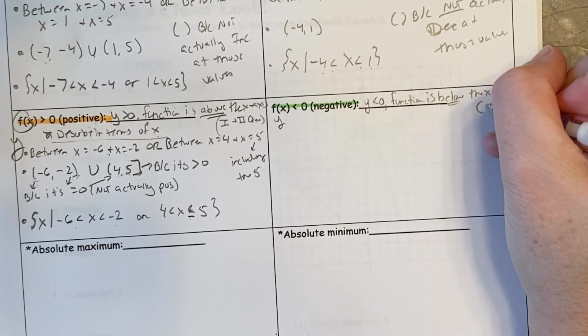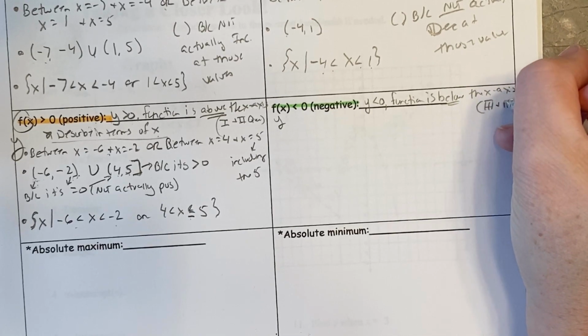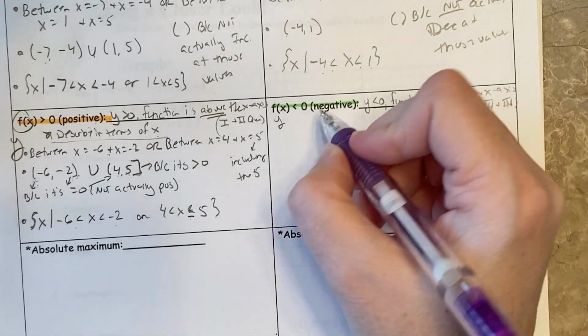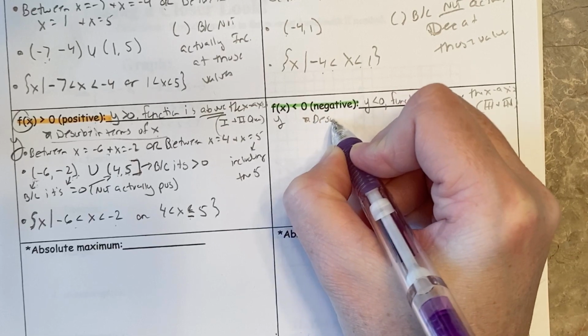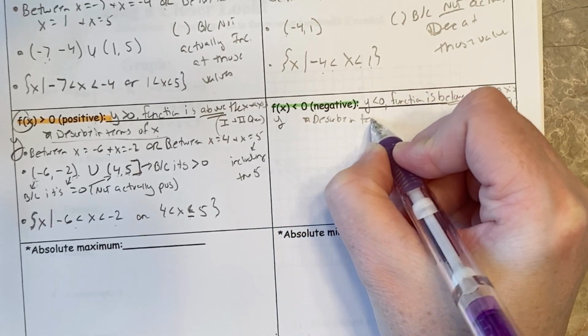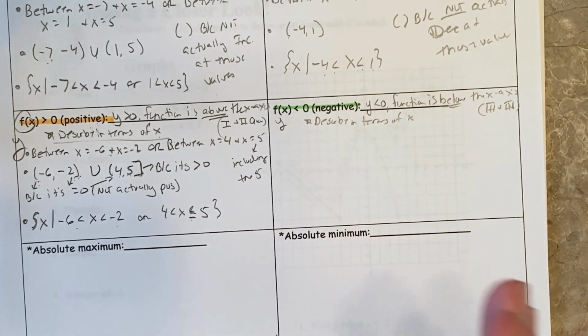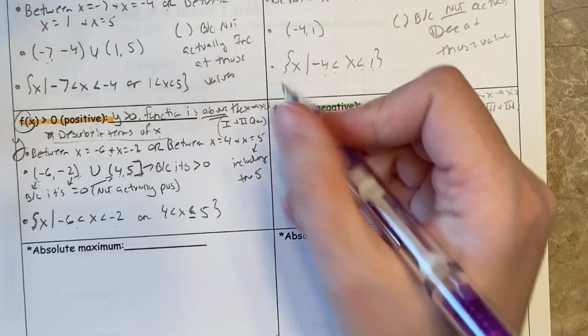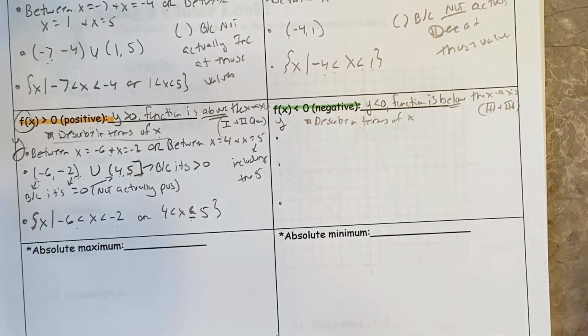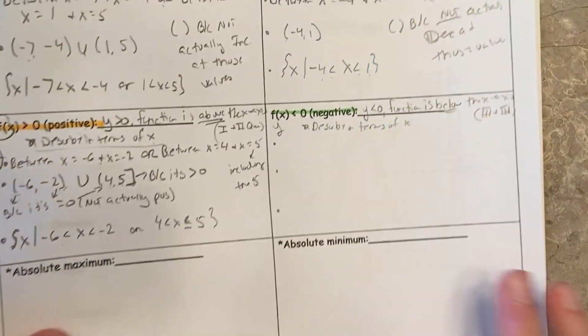So now we're talking about quadrants 3 and 4. And again, you want to describe in terms of x. So you're looking at the y's, but you're using those x values to give me these three.